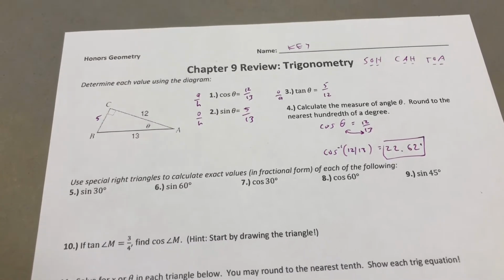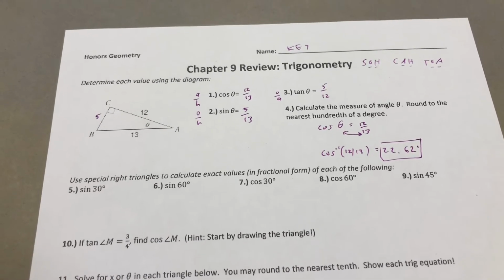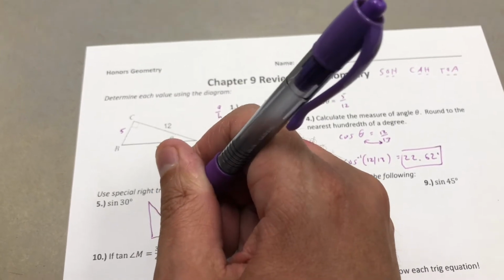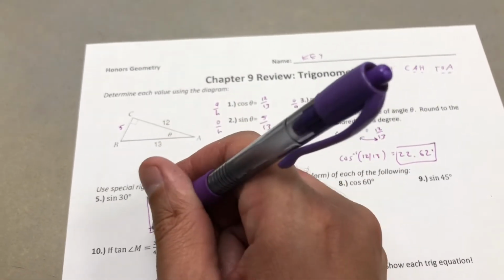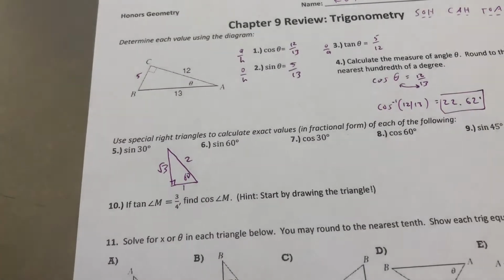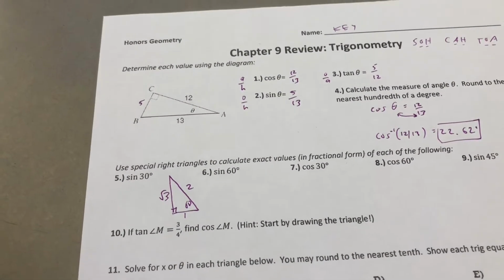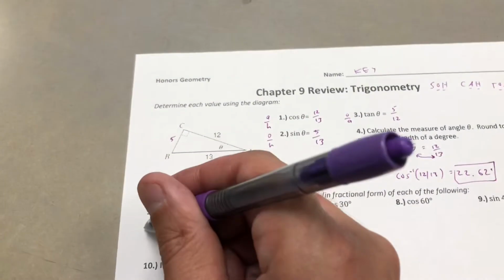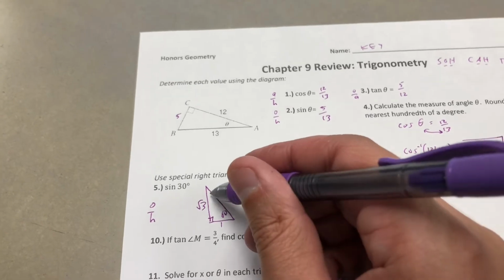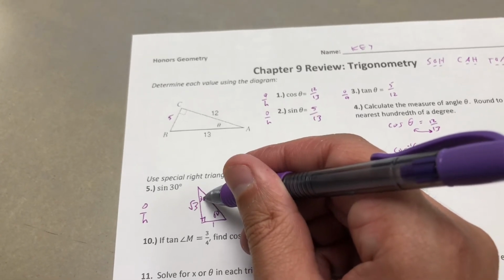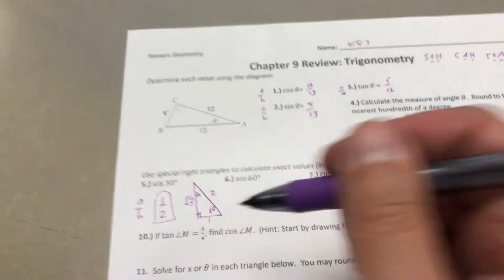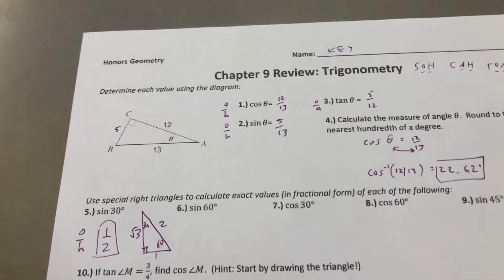So the next few problems here want me to use special right triangles to find exact values of trig expressions. So I'm going to use a 30, 60, 90 triangle that has a side length of 1, a hypotenuse of 2, and a leg of 1 radical 3, or just radical 3. You can use any 30, 60, 90 triangle, doesn't matter. Sine is opposite over hypotenuse, so I'm going to my 30 degree angle. The side opposite that is 1. The hypotenuse is 2, sine of 30 is 1/2, and you can verify that by sticking that in a calculator.